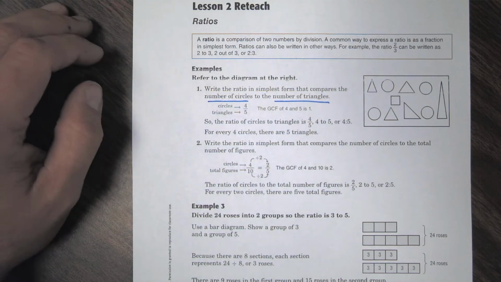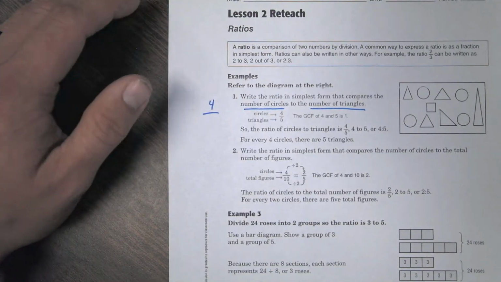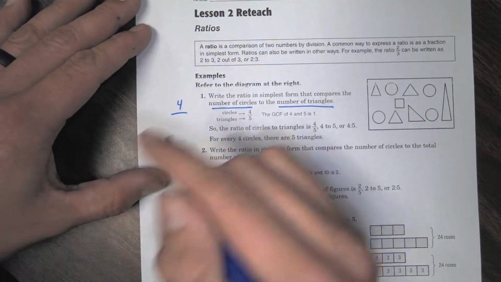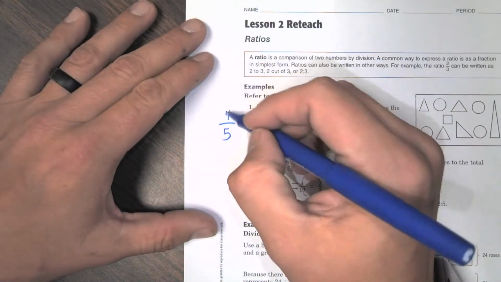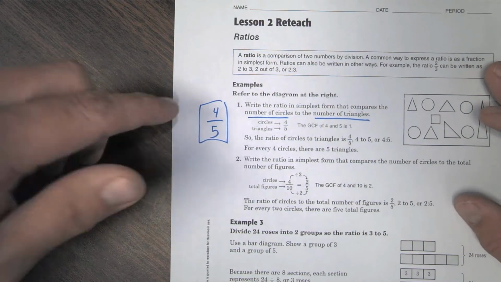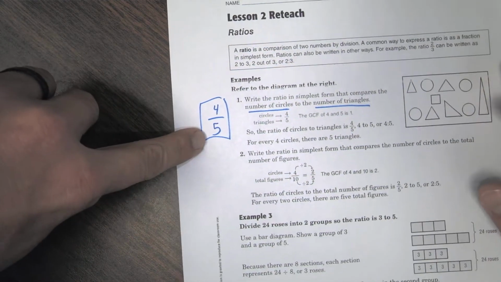So how many circles do we have? 4. And how many triangles do we have? Altogether, 5. So, can we simplify 4 over 5? No, it's done. Remember, you still have to explain it. Basically what this means is that for every 4 circles, there are 5 triangles.